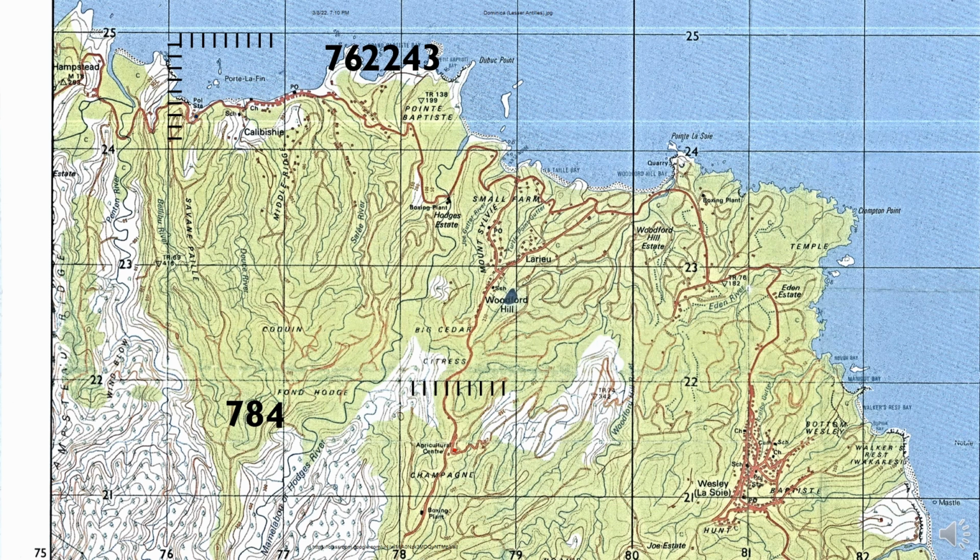Now we're going to look to see which northing our agricultural center is directly north of. In this case, it is directly north of northing 21. So we have our 4th and 5th figures there.